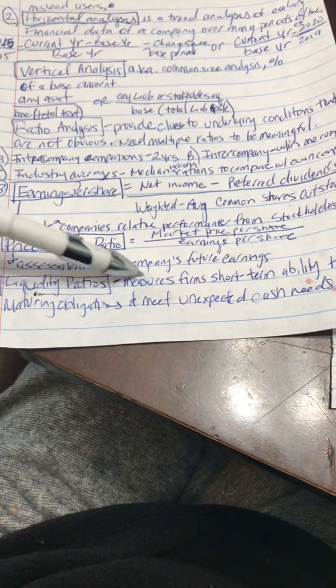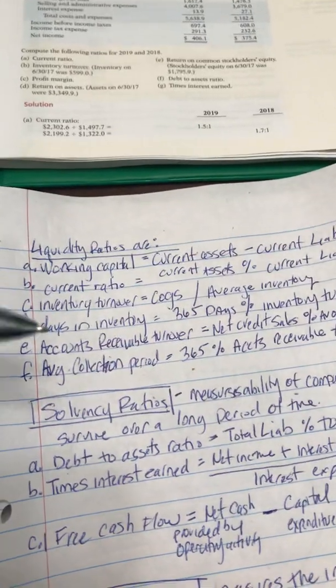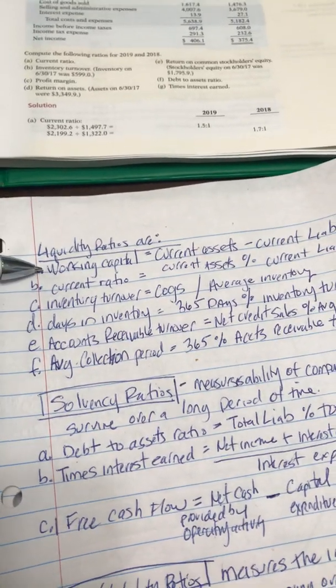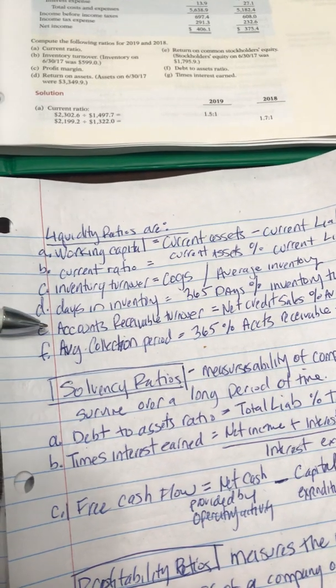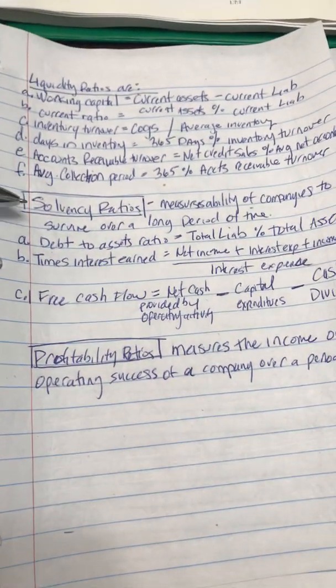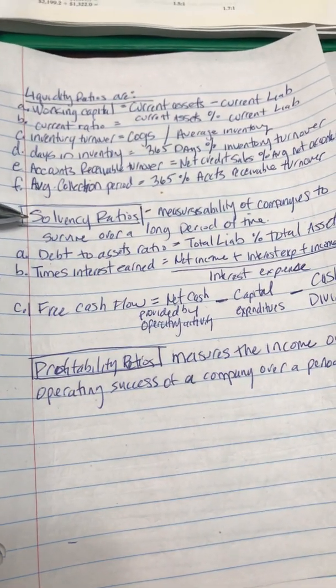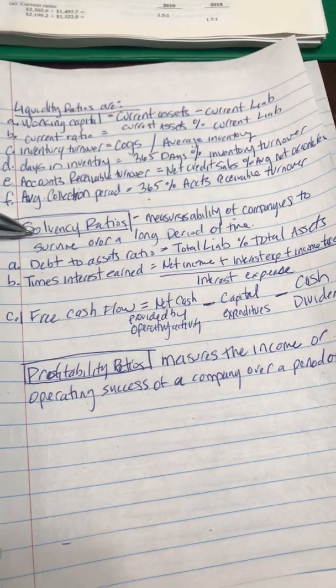Liquidity ratio measures a firm's short-term ability to pay maturing obligations and meet unexpected cash needs. And there are multiple liquidity ratios: working capital, current ratio, inventory, days in inventory, accounts receivable, and average collection period. And then the last, solvency ratio, measures the ability of a company to survive over a long period of time.